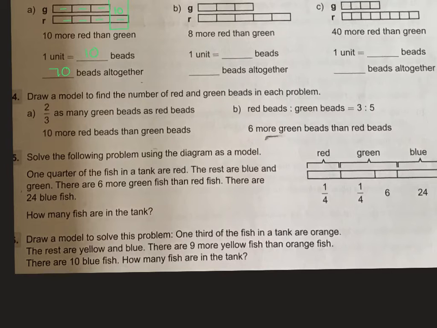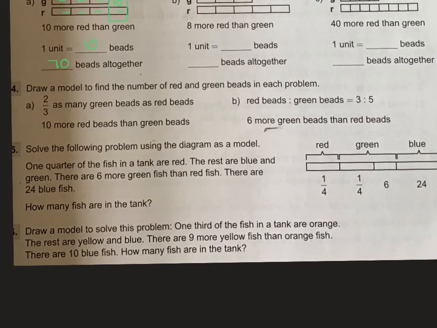Question 4, I'll also try to fit in small on the page here, but it says there's 2/3 as many green beads as red beads. 10 more red beads than green beads. So how many bars would I give to the green bead? So the green will get the 2 bars, because they are smaller than the red ones. For the red bars, I am going to use how many? 3 bars. Now I'm going to draw over this with another color because I think it might be a little bit tricky to see right now.